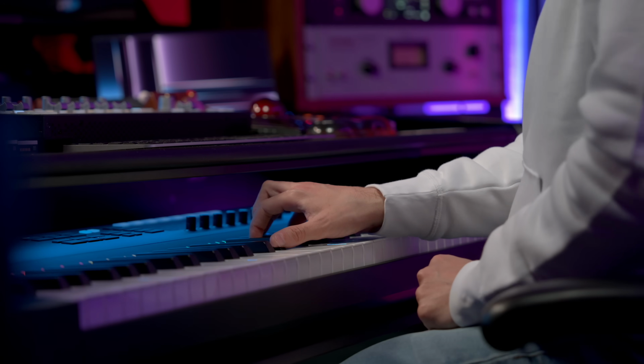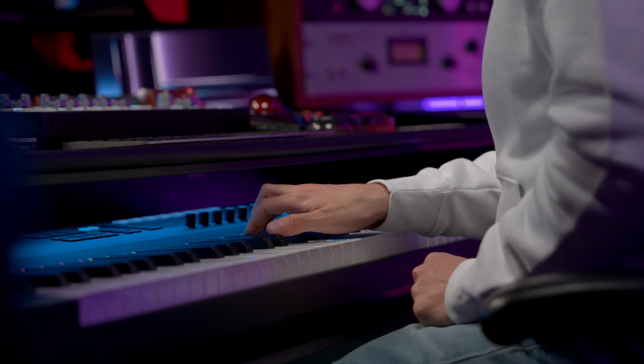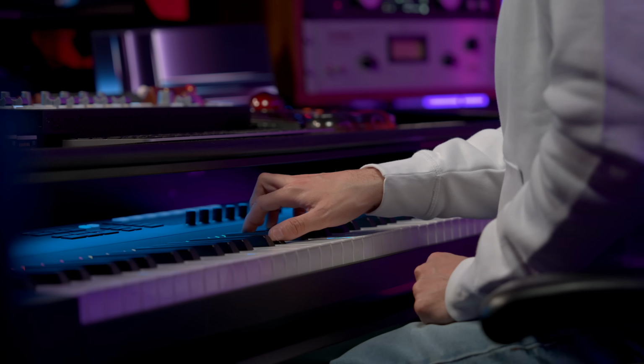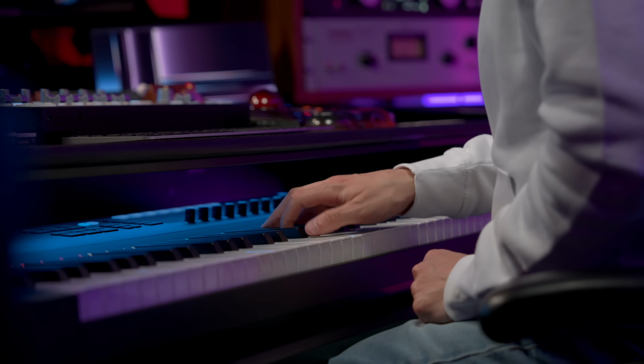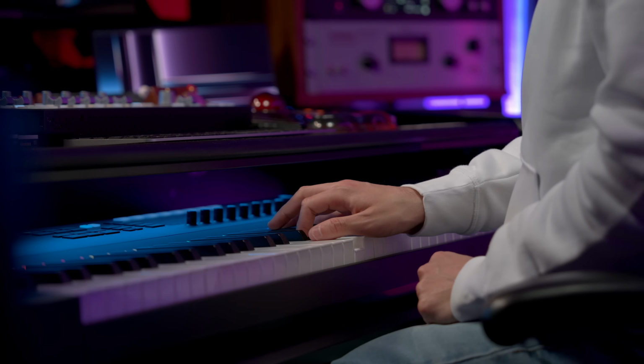And now let's play what's going on in between. This in-between is just a pulse, and it also gives us the harmonic support here, so we can understand what kind of chords are right there.